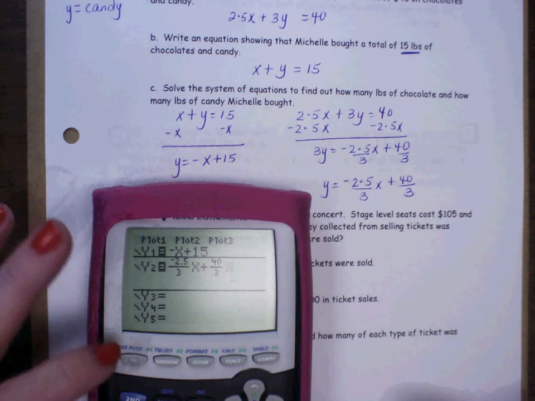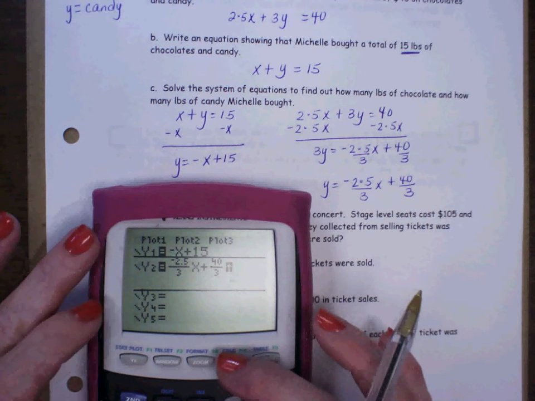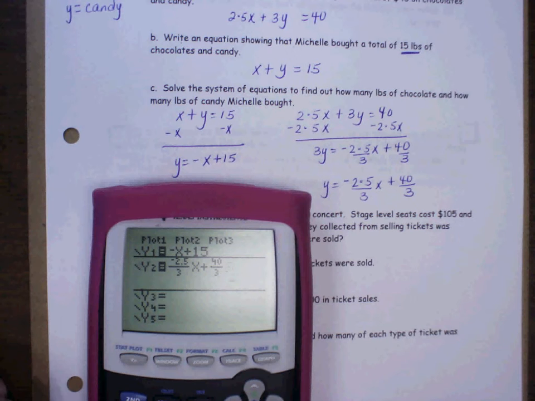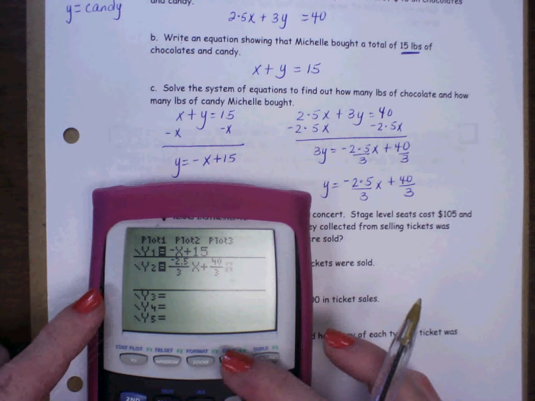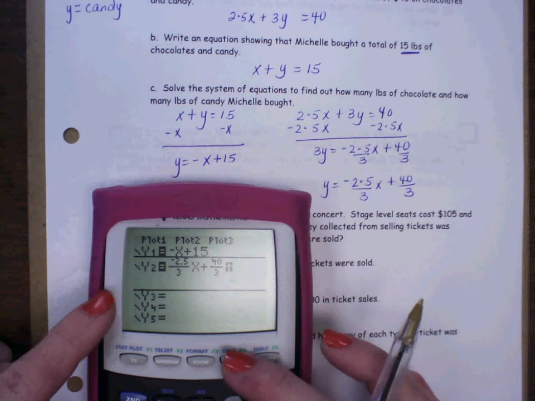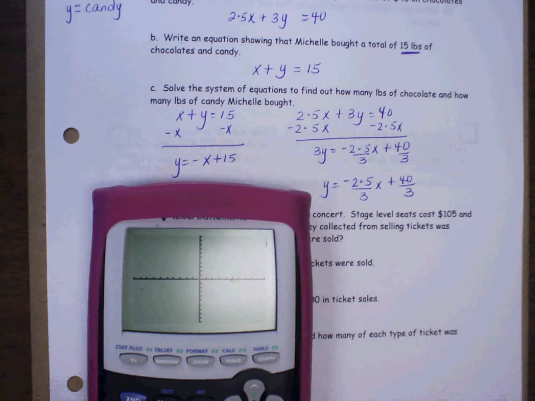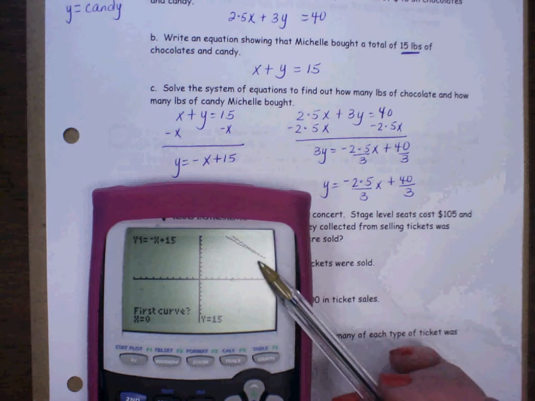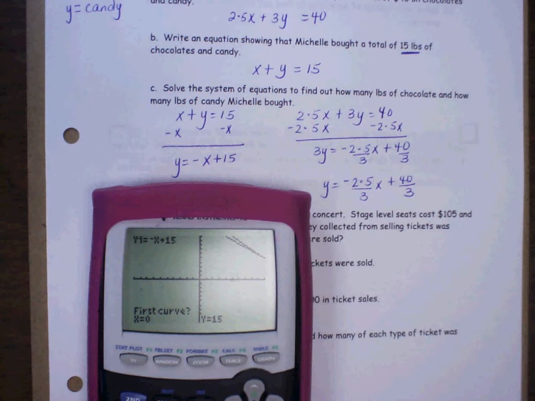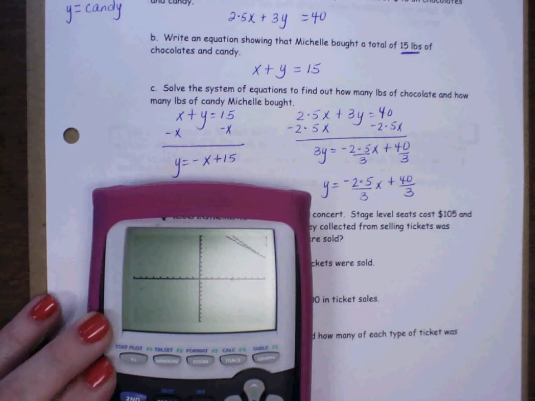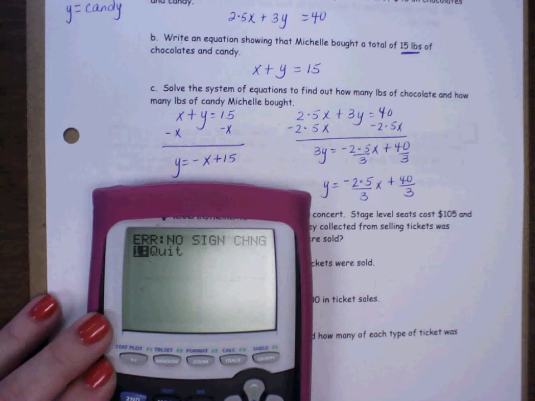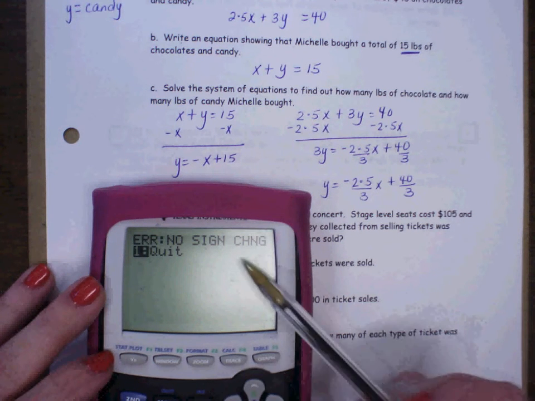And then we go to, am I going to have to change the window? Maybe. Let me try it before I do it. Oh, there it is. They meet right there. So I may not have to do it. Yep, I need to. It told me.